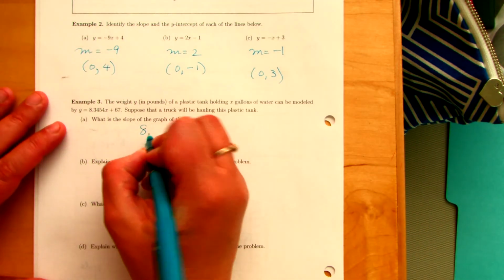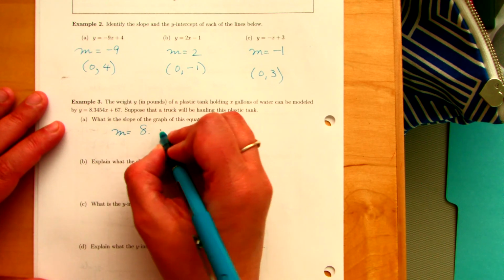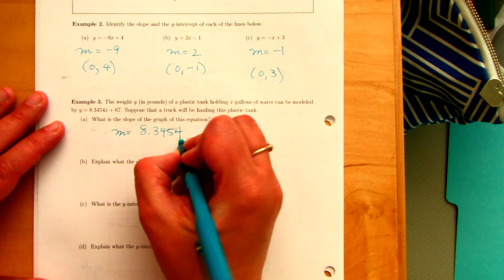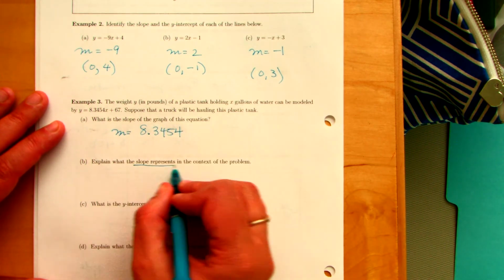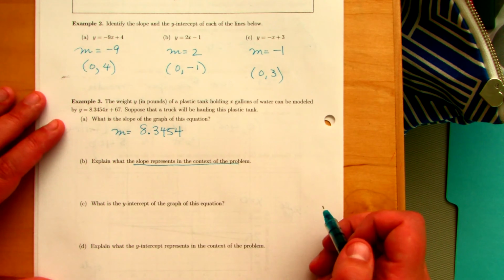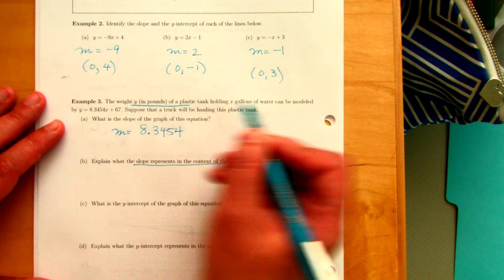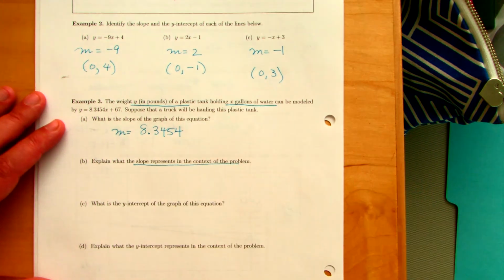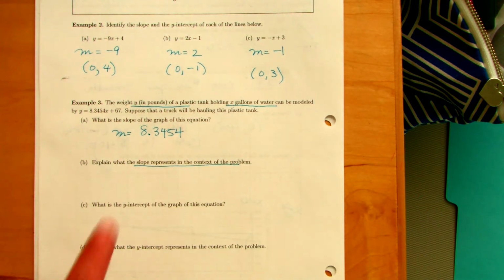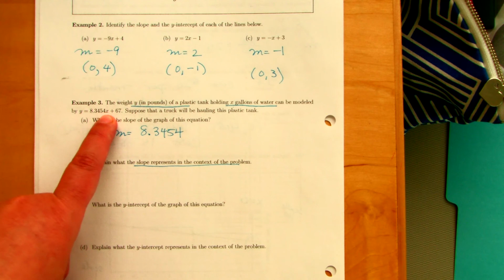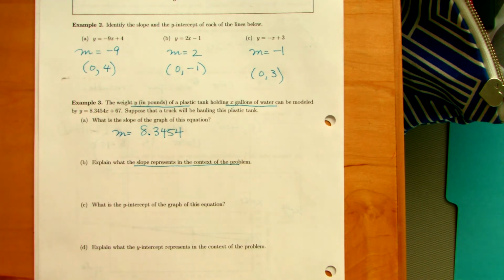Yeah, m equals 8.3454. Explain what the slope represents in the context of the equation. Okay, if we go back to these variables, y is pounds, x is gallons of water. So if you were to plug in numbers here, 1 gallon of water, 2 gallons of water, 3 gallons of water, how is that changing, and what am I getting? What does that slope mean? 8.3454. Anybody have any ideas?